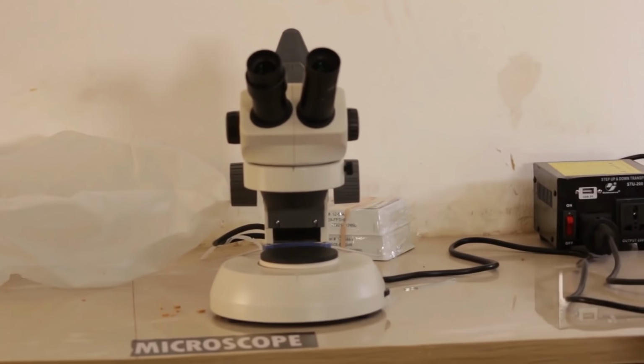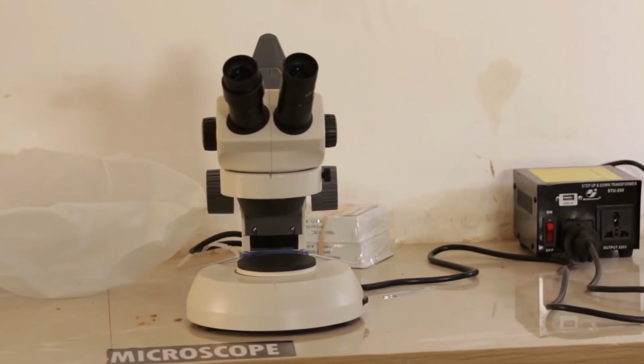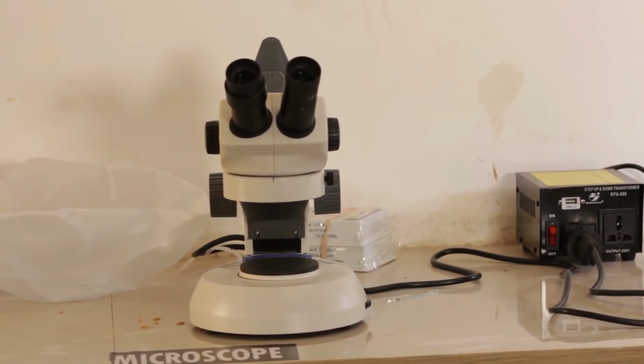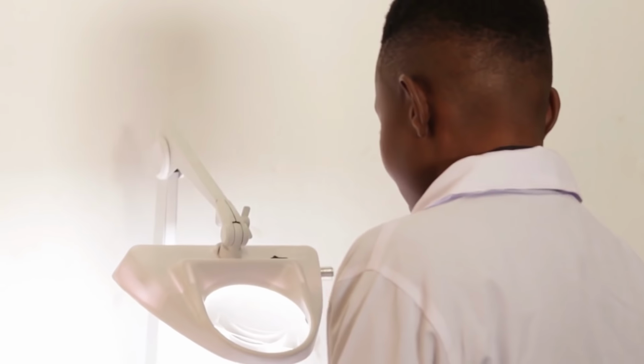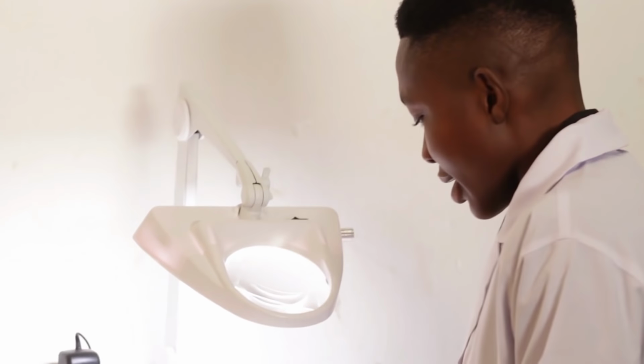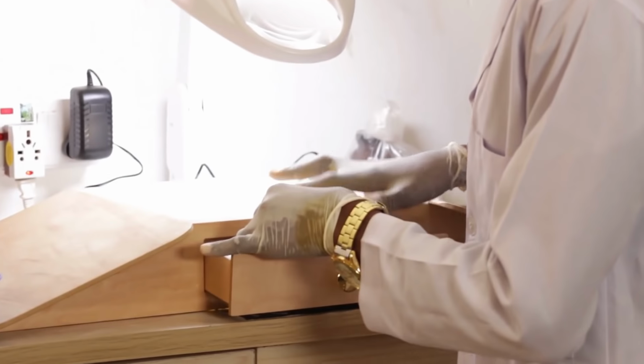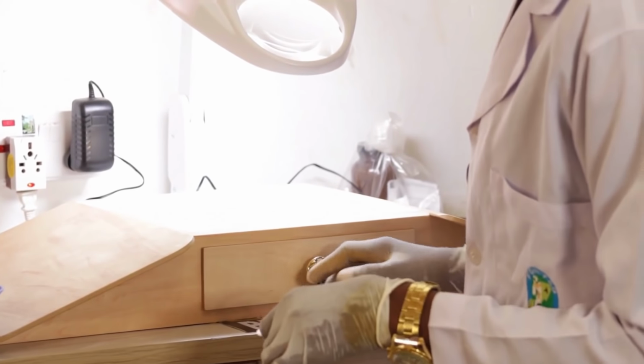We use the microscope if you're not able to observe what you need on the purity board. Here, you make sure your sample is not adulterated with any other seed, since you have already weighed your sample.